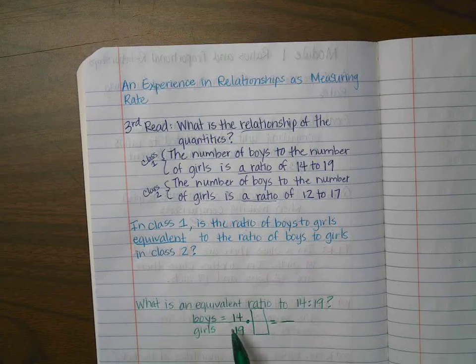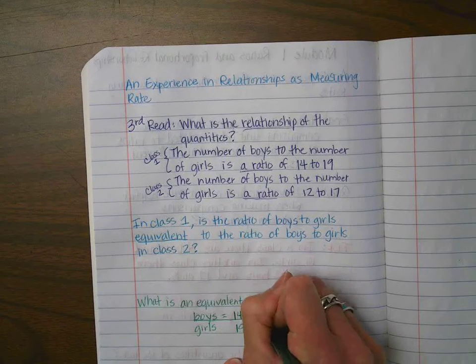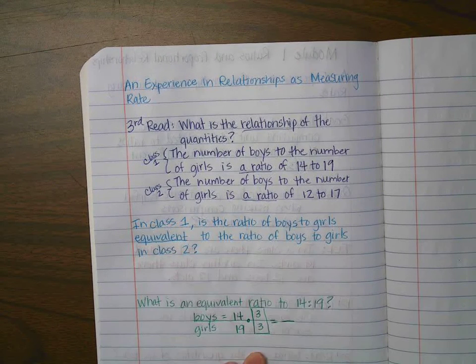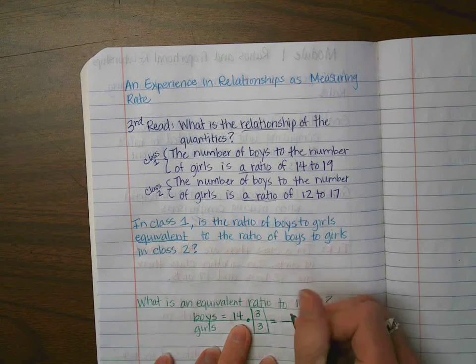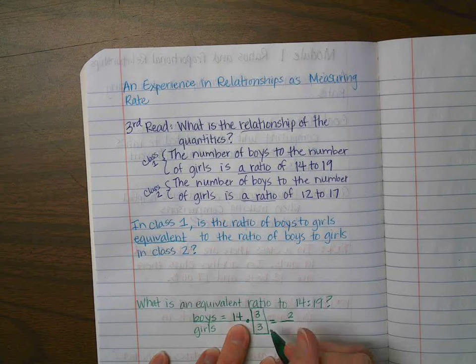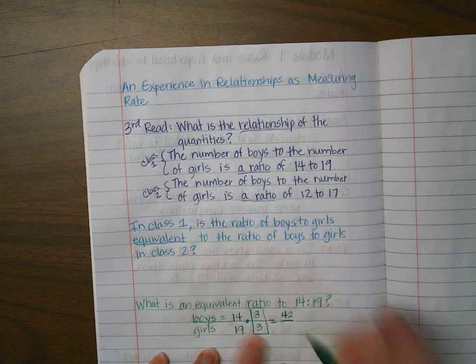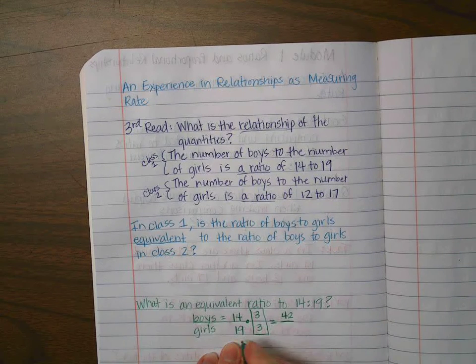Okay, and so we will practice that. Let's say, what's going to happen if we multiply 14 by 3? If we're doing the multiplicative property, what do we have to do? We have to multiply both sides by 3 because that's the multiplicative property. So 14 times 3, I get 4 times 3 is 12, regroup the 1, 3 times 1 is 3, plus 1 is 4.